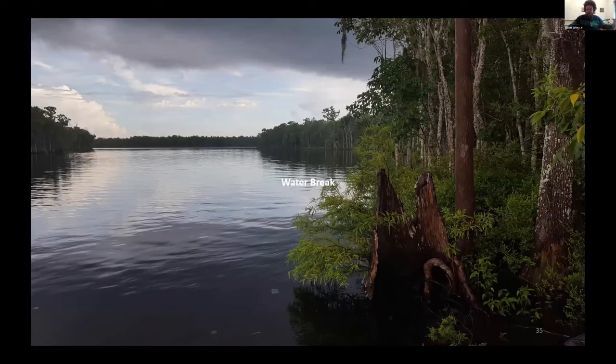So it's the Suwannee River. Hopefully all of you have heard of it. Many of you may not have been on it, but it's definitely one of my favorite places in the world, and I'm sad I haven't been there in a very long time.